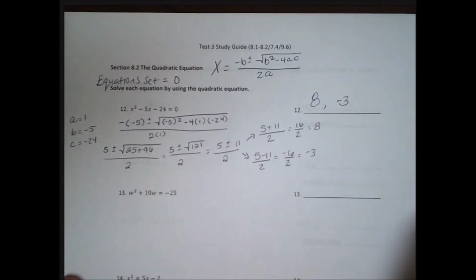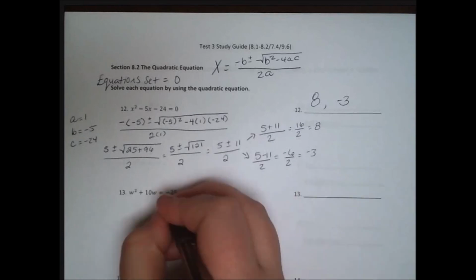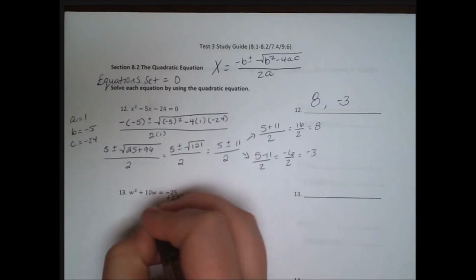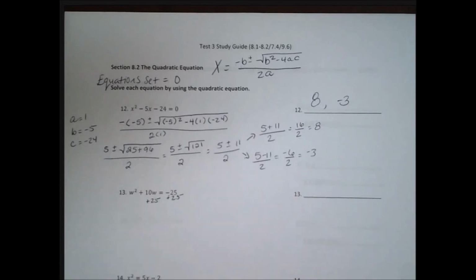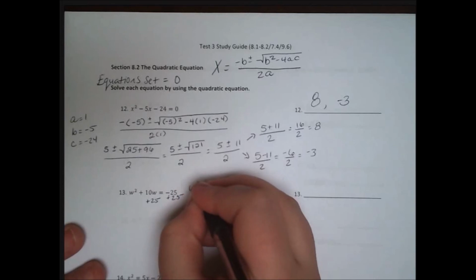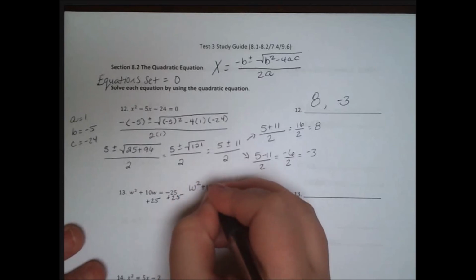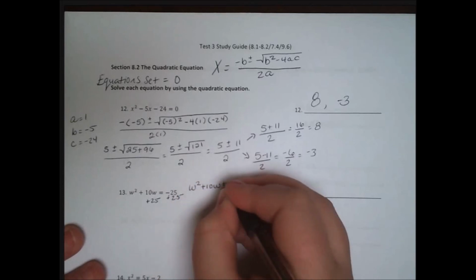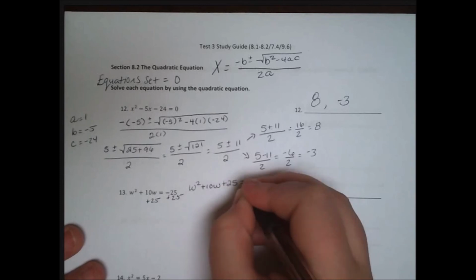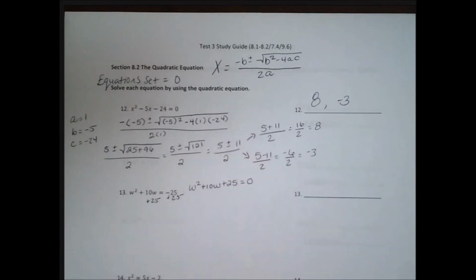Okay? So now here we have to add 25 to both sides of our equation to set it equal to 0. So we have w squared plus 10w plus 25 equals 0. Now guys, I do realize that this one will factor beautifully.